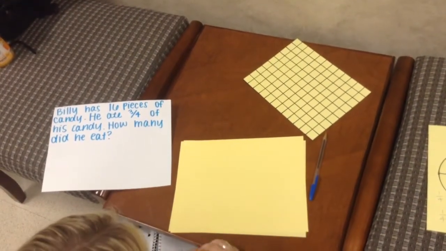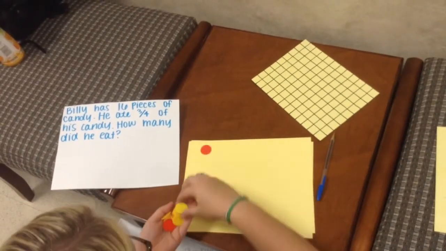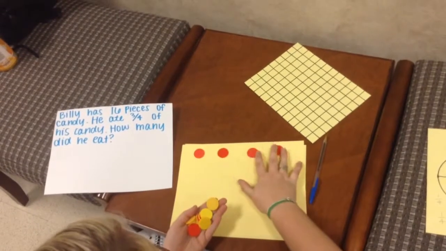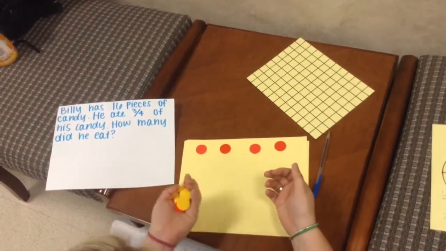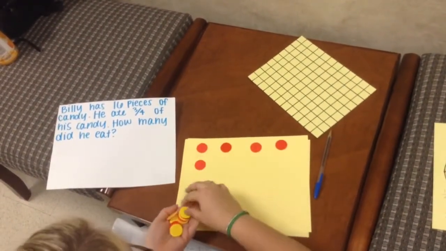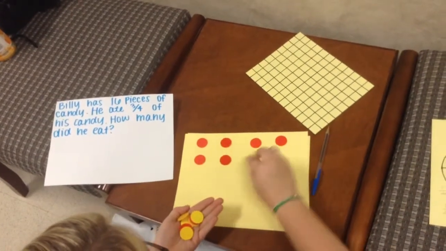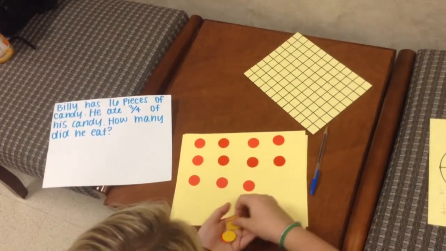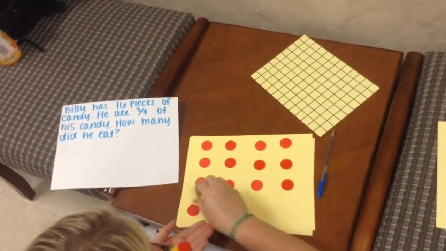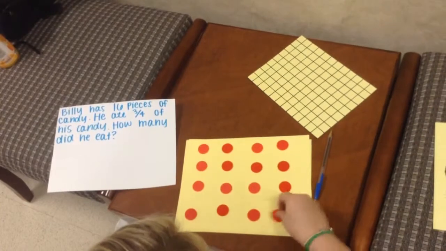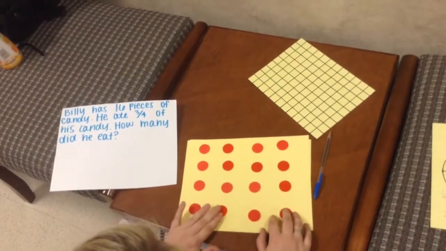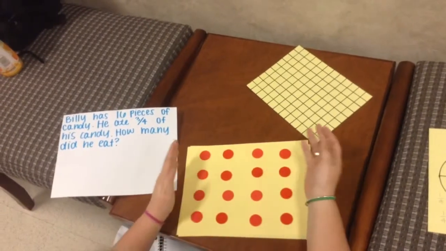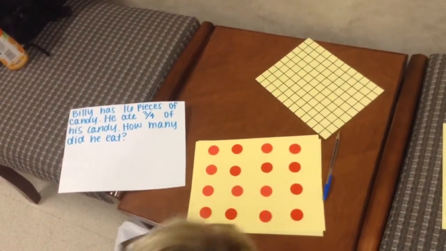So, we're going to do, so these are our 4 groups, and we need to put the rest of our candy into these 4 groups. Okay, so we have 4 equal groups, which, like we said earlier, you have to have equal groups to work with fractions.